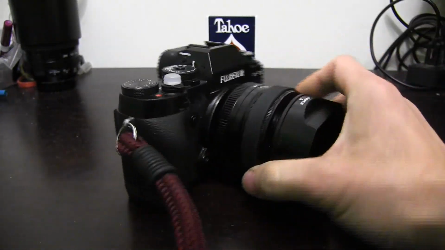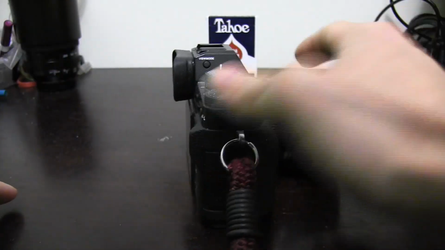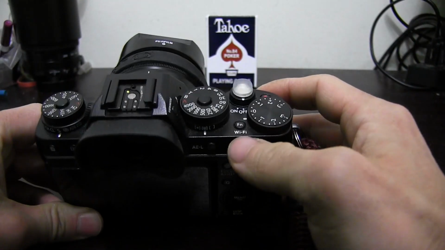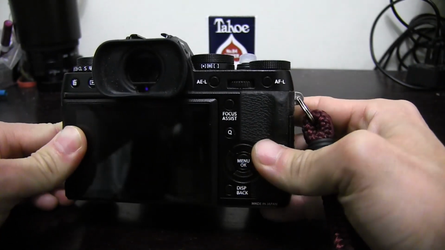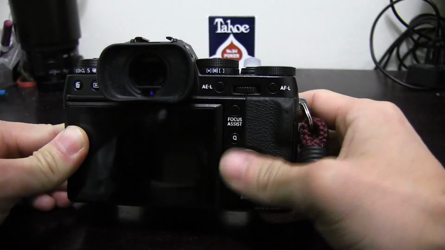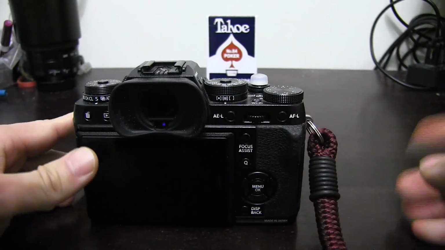So here we go. I'm going to go over as a review where the function buttons are. Function button number 1. Function button number 2 is the Wi-Fi. Function button number 3, 4, 5, and 6 are the directional pad buttons right here. Up, down, left, and right. Not in that order, but you guys get the idea.